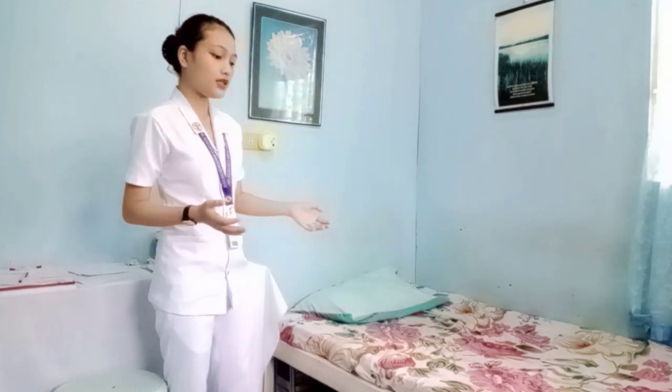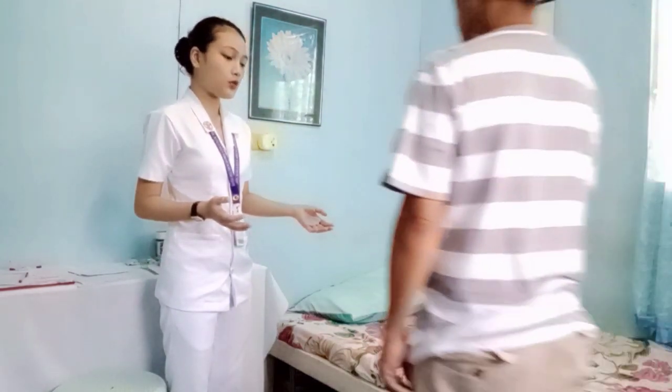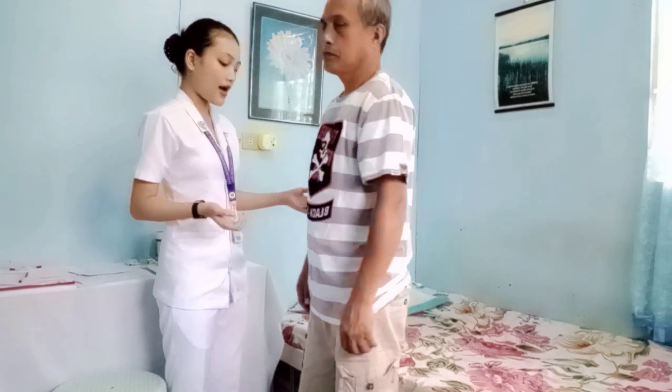Alright, so gait is the pattern of limb movement made during locomotion. So, while the patient is walking, observe for patient's posture, balance, and swaying of hands and leg movements.